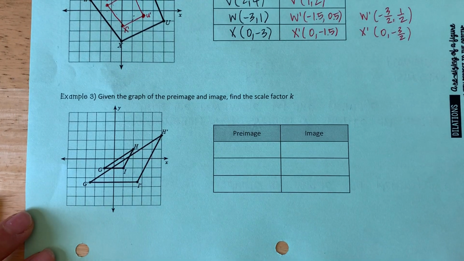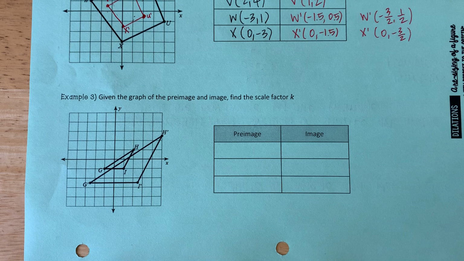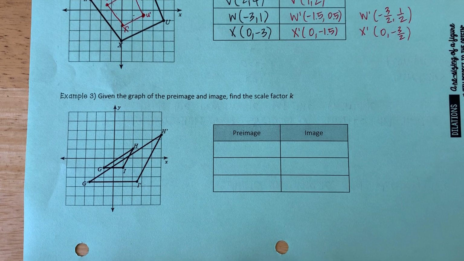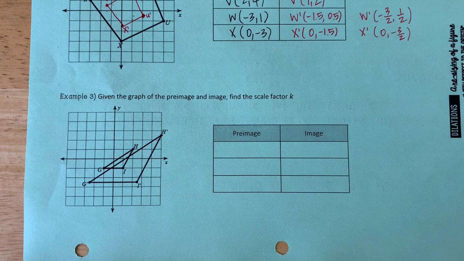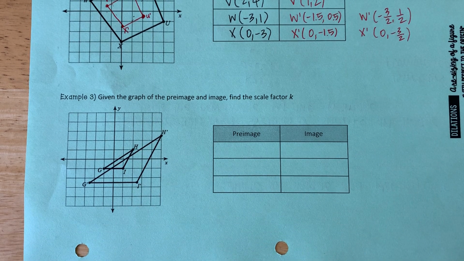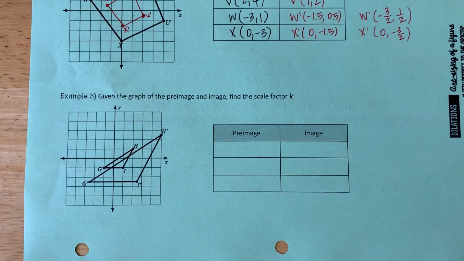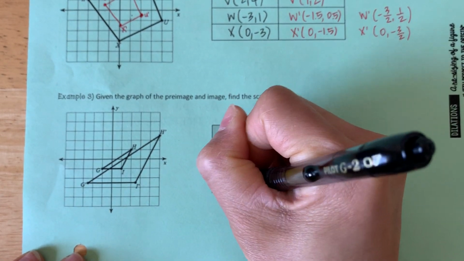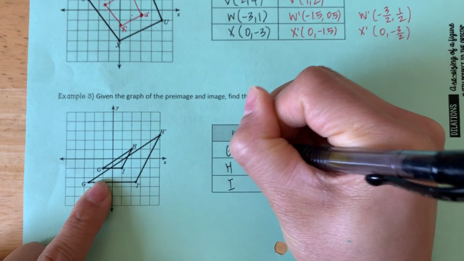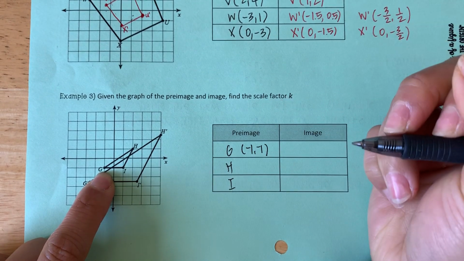Last example for today. This time I gave you both of the figures. I want you to find the scale factor. So remember, the pre-image is GHI. G is -1, -1.